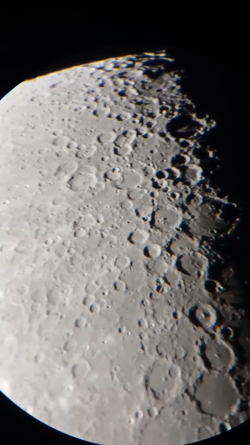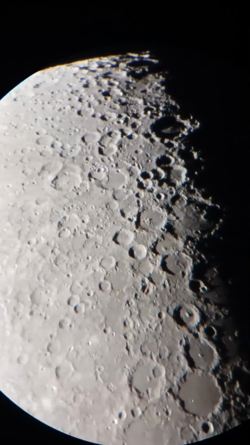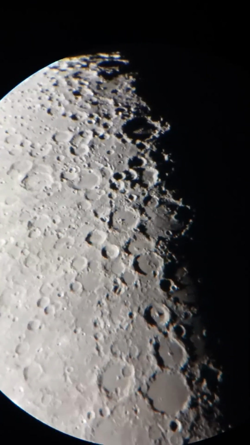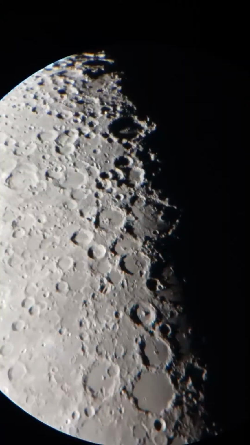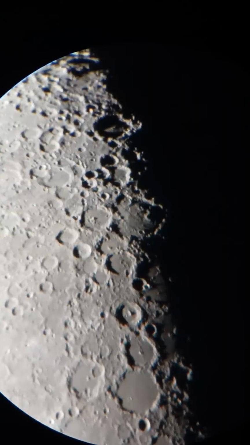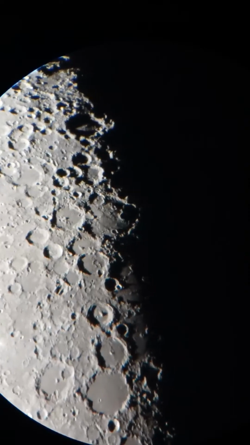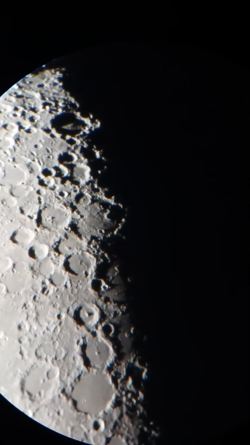Now, this is the very southern portion of the moon. Mind you that our view of the moon is flipped upside down and backwards, and that is due to the type of telescope that I'm using. So just imagine if you're looking up that what is down is up and what is to the left is actually to the right.